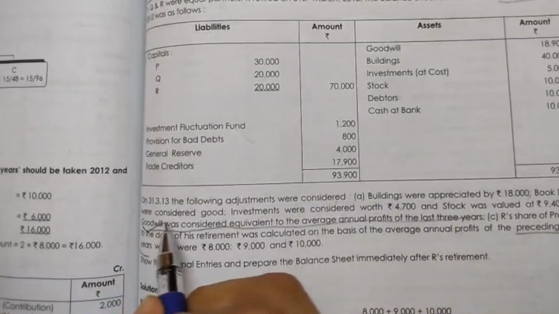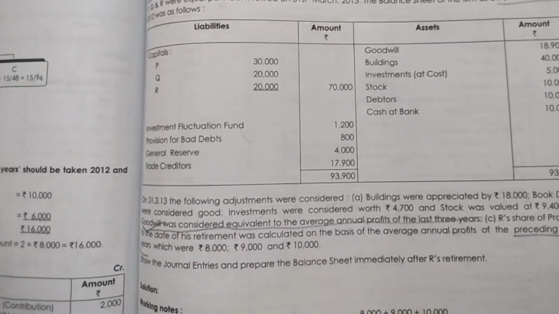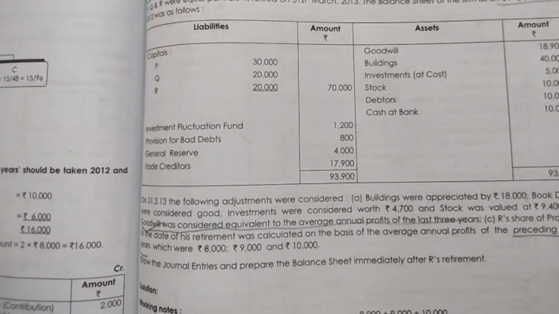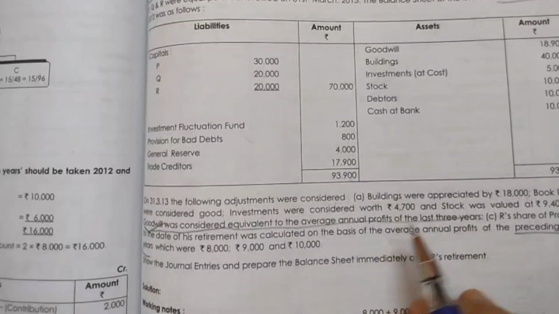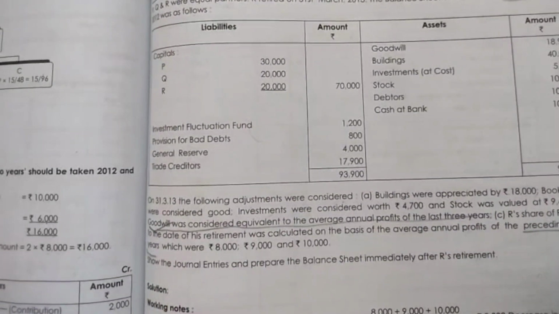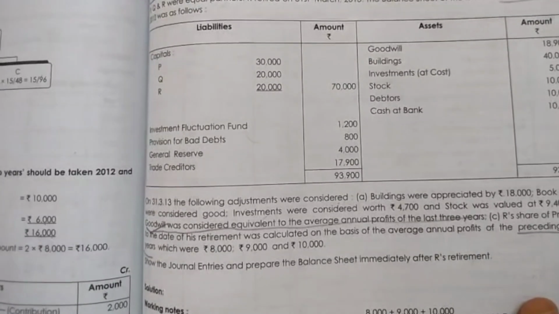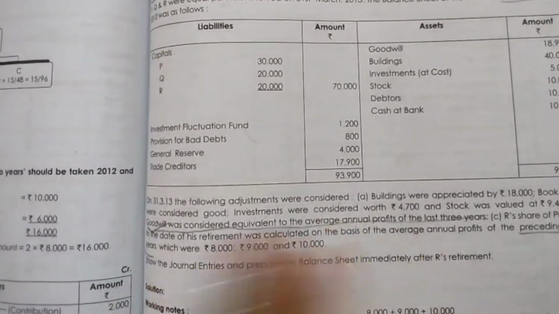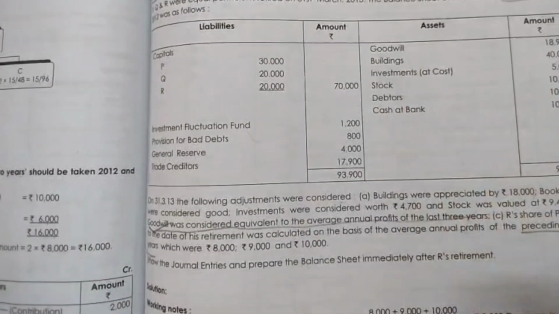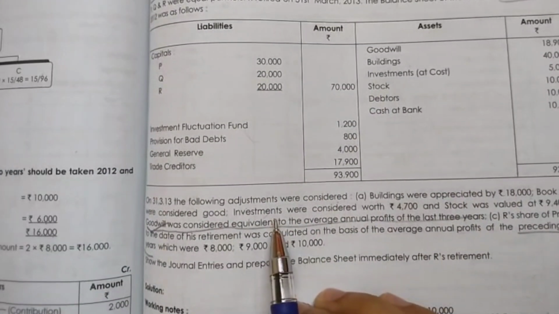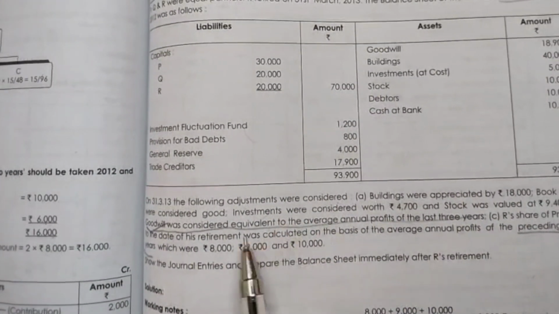Book debts were considered good. That is, debtors were good, there was no bad debts. That is what they are mentioning here. So there is no need to create provision for debtors, because everything was good debts only. There is no bad debts, and there is no anticipation of bad debts also.